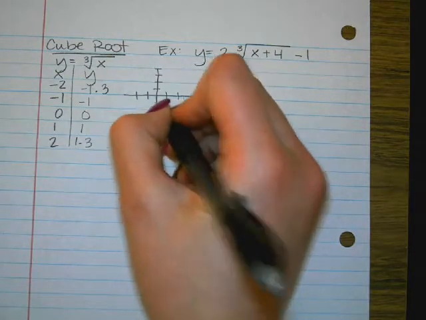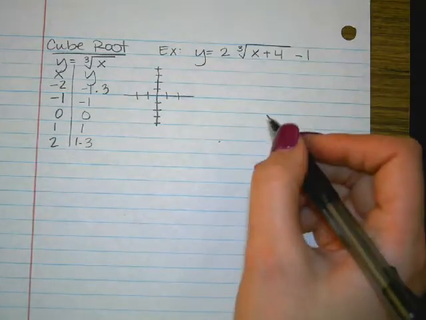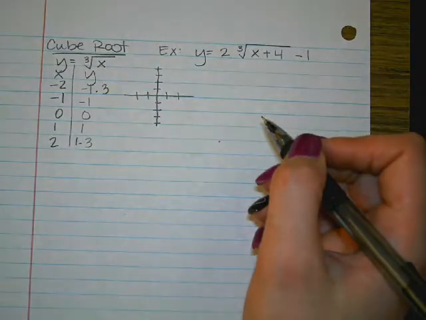Do you guys know what I mean by parent function when I say that? It's almost like the original. Yeah, it's like the original. So it's the one before it has any changes with it.